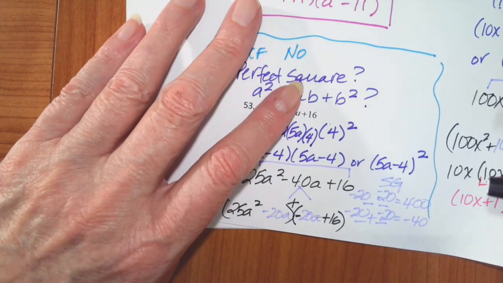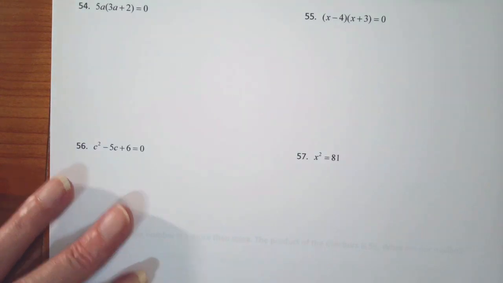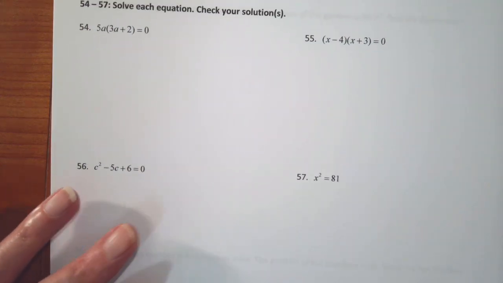Okay, I think we're done factoring. Oh my gosh. Well, we're kind of done factoring. Now we're going to go into solving. Okay, solve each equation. Remember the steps for this one.